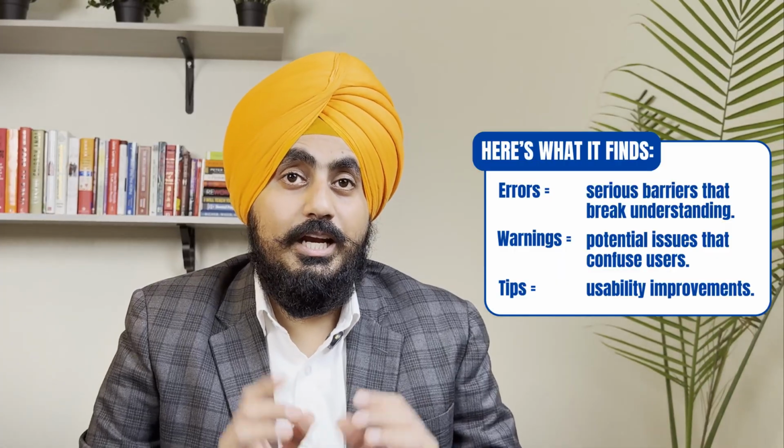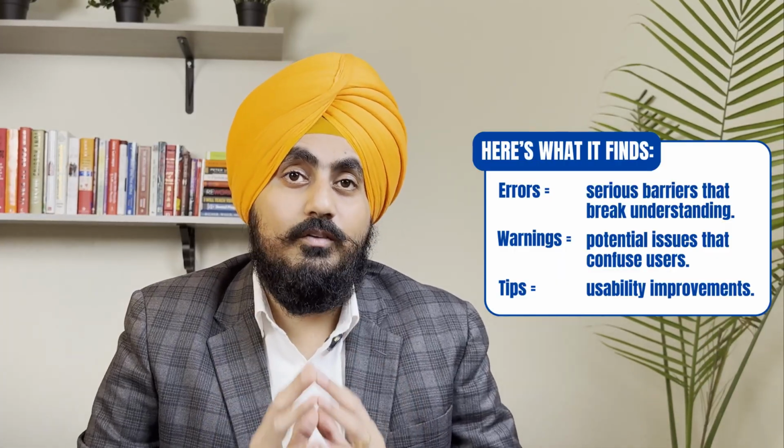But remember, it only finds a subset of issues. It does not know if your alt text is meaningful. It does not know if your heading structure actually makes sense. For additional rules, you can look up the official rules used by Accessibility Checker.